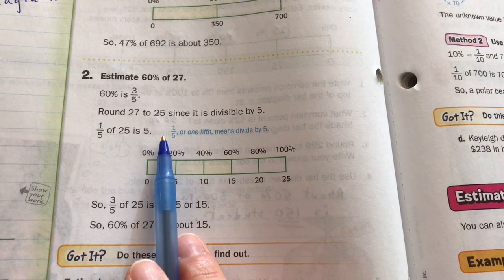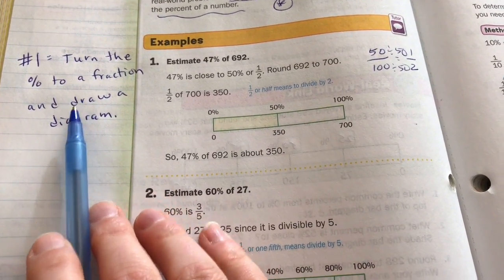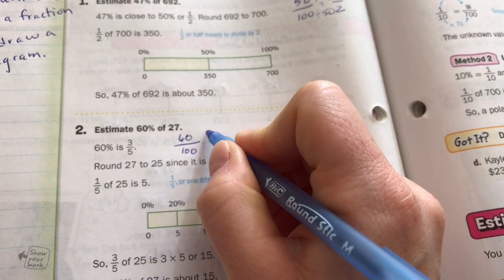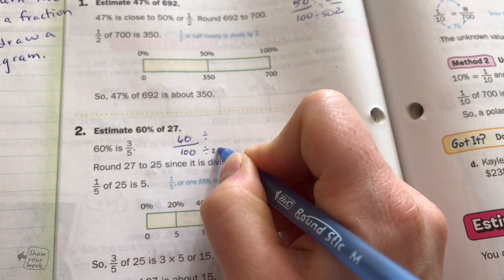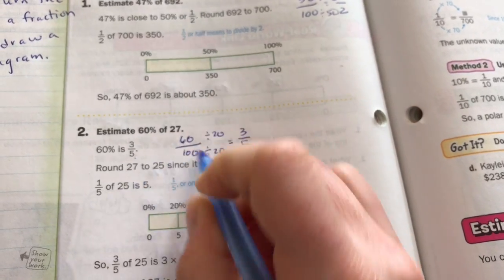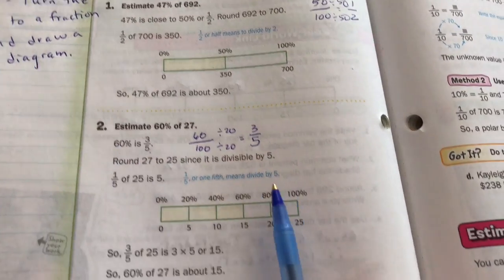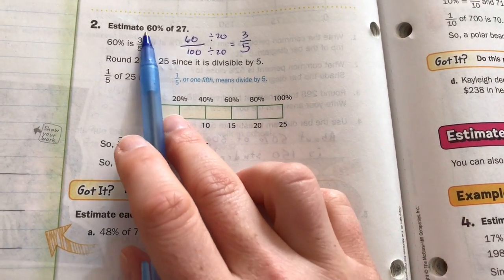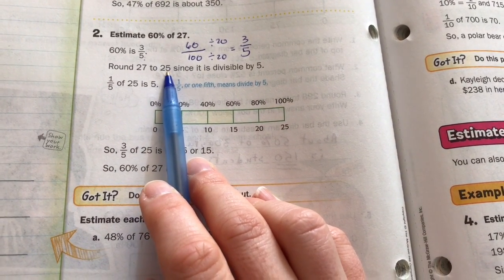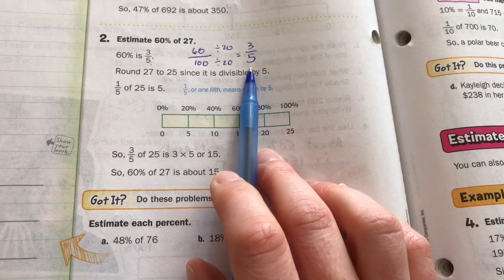Estimate 60% of 27. First thing we have to do is turn the percent to a fraction and draw a diagram. 60% is 60 out of 100. When you simplify that, if you divide by 20, you get 3/5. That's where they got this right here. 60% is 3/5. Then you draw a diagram. So 60% of 27, 27 rounds down to 25. That way it's divisible by 5 because we're going to break it down into fifths.